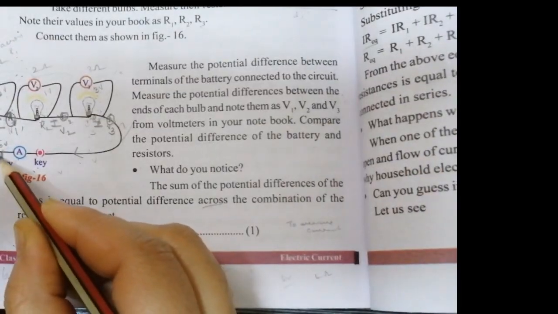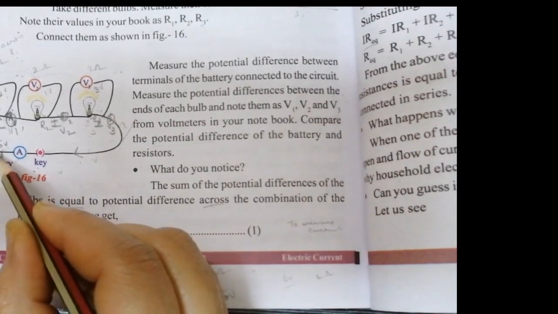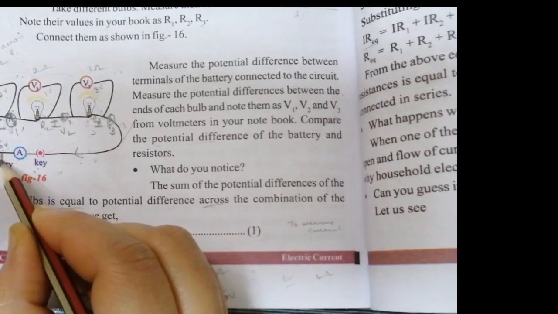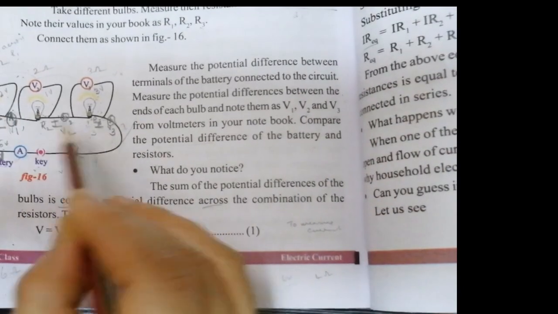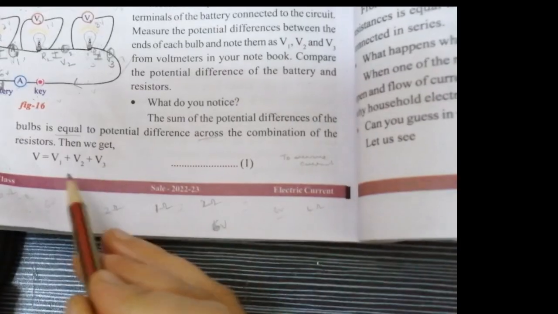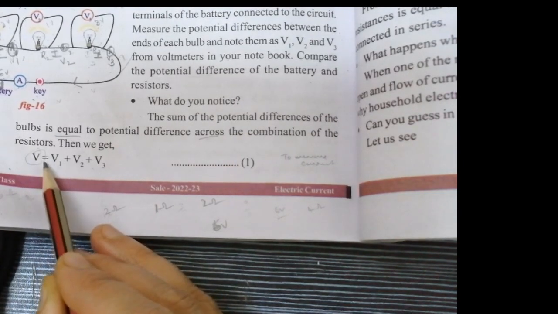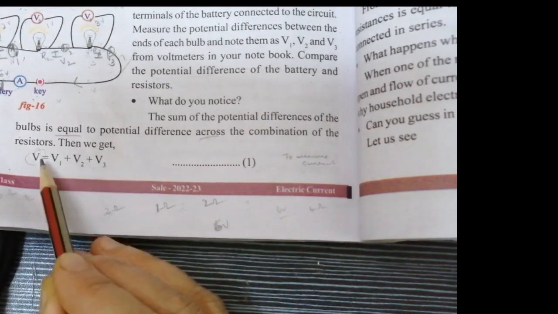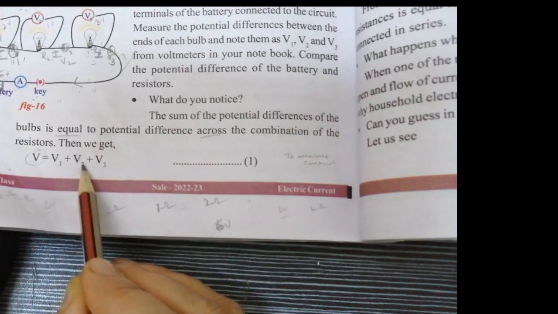Suppose the potential difference across this terminal, that is, in the battery, we consider as V. We are considering 3 resistors, so we can say V equals V1 plus V2 plus V3, because the voltage V is distributed between the 3 resistors. Voltage V is distributed between 3 resistors: V1, V2, V3.